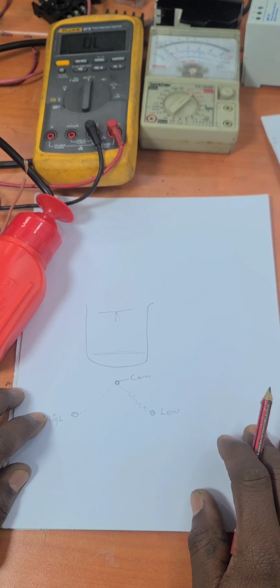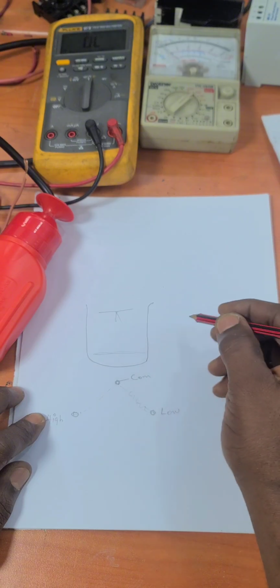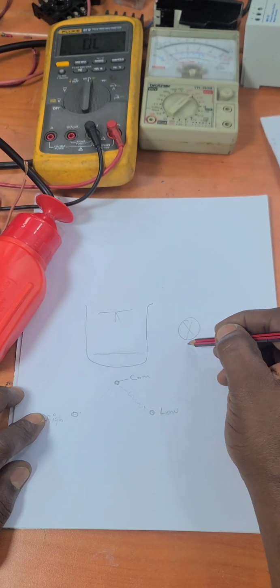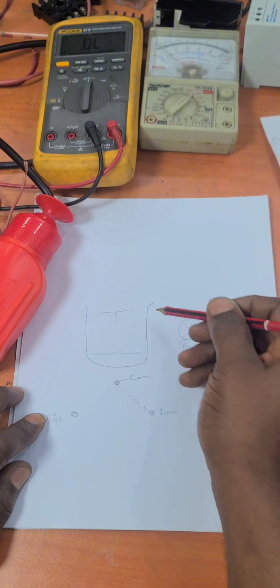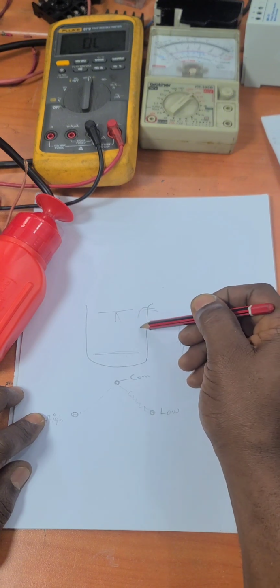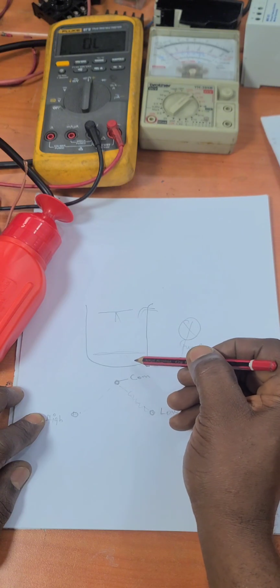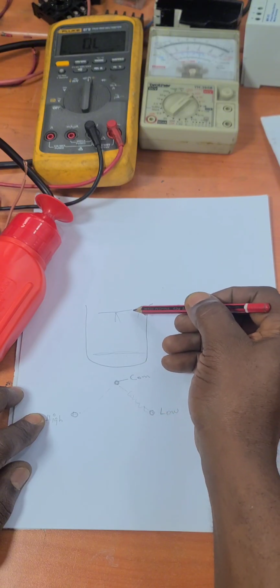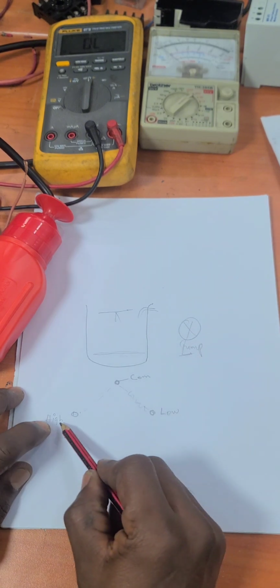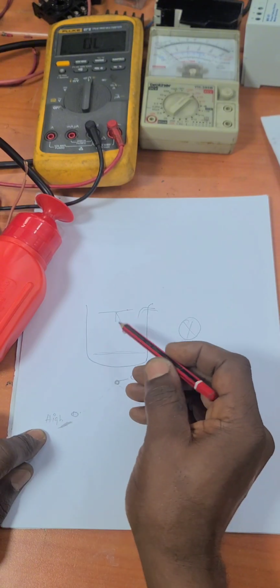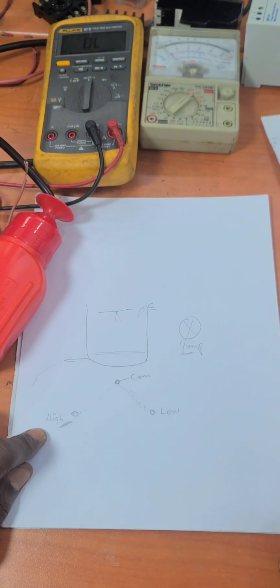Number 1, we could achieve a situation where when the water level gets low, it will activate a pump, which could be a submersible pump that will pump water into this container. And then when the water level gets to this level, it can also disconnect this one and activate another pump, which is going to supply water from this tank to the users.